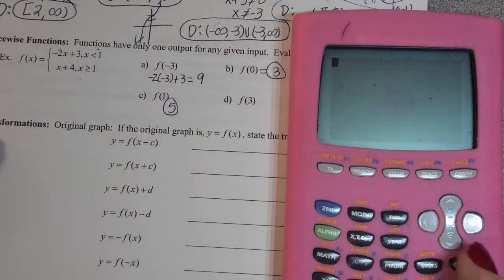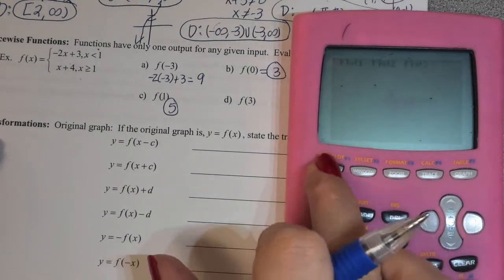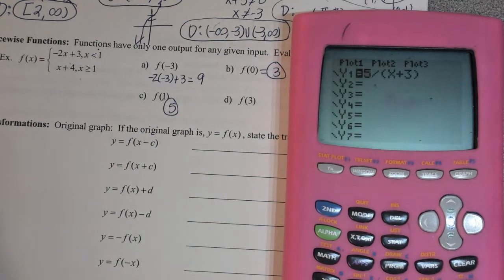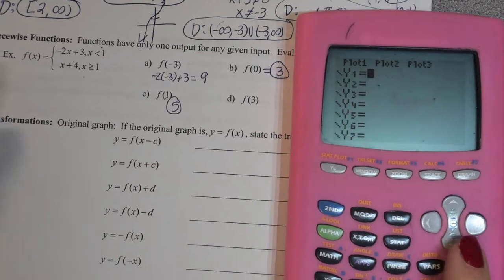I'm not so sure that you guys learned how to graph piecewise functions. Did you guys learn how to graph them on the calculator last year? Piecewise functions? I recognize that. Okay, let me do it.